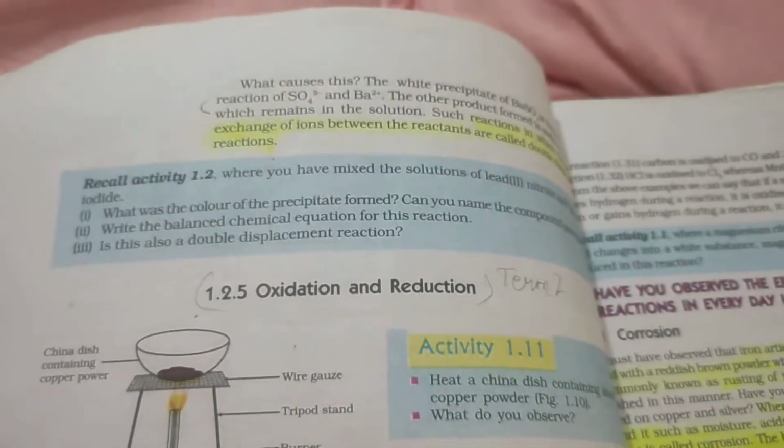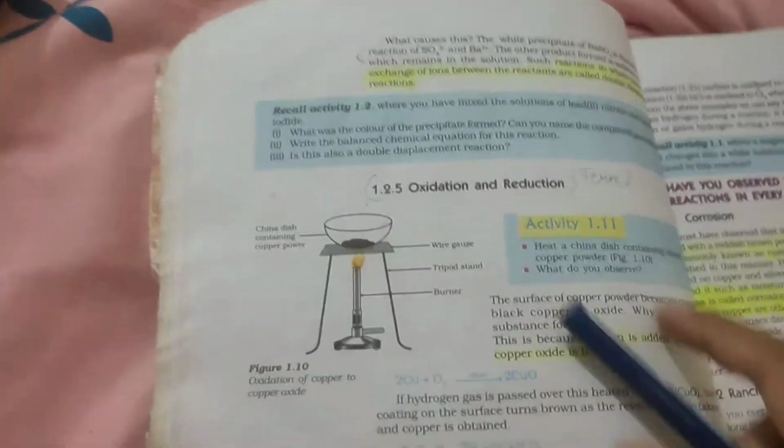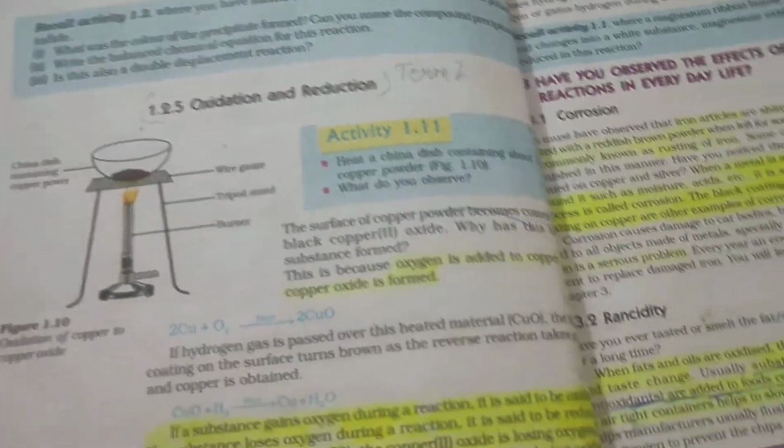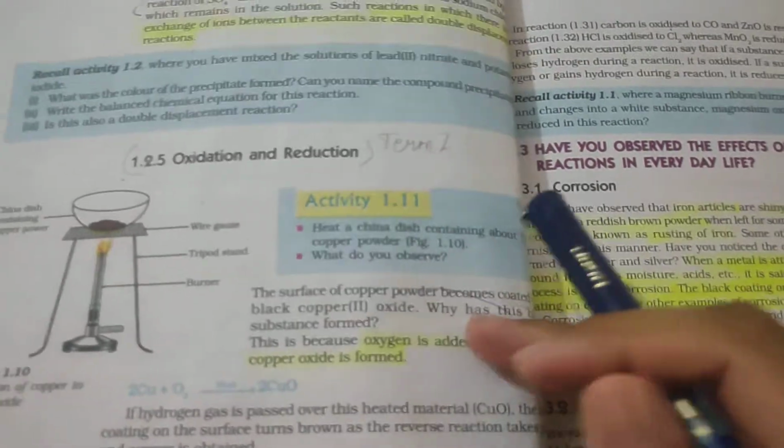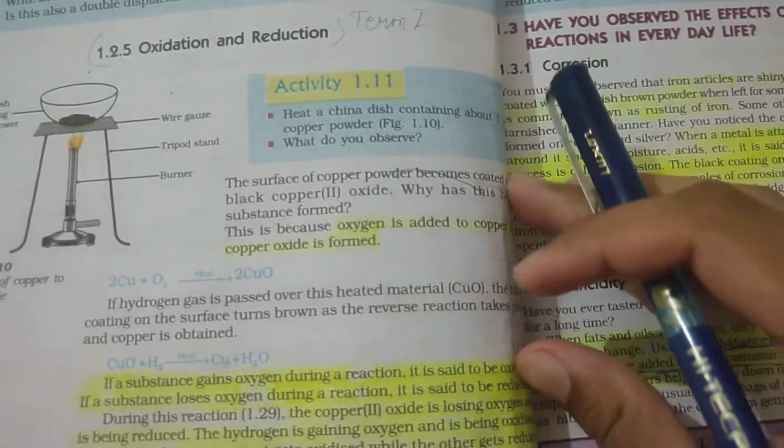Now the most important reactions: double displacement reaction is not that important, right? Displacement reaction is also not so important, but it is a bit important. So the most important reactions, however, are decomposition reaction and combination reaction, and of course oxidation and reduction. Now oxidation and reduction, these are our most important topics.